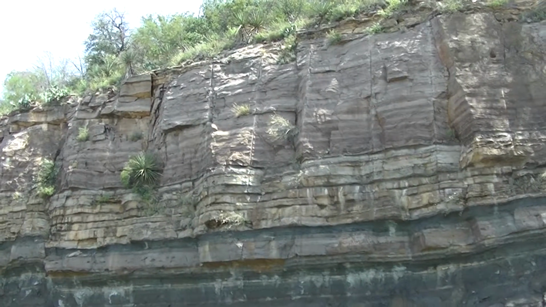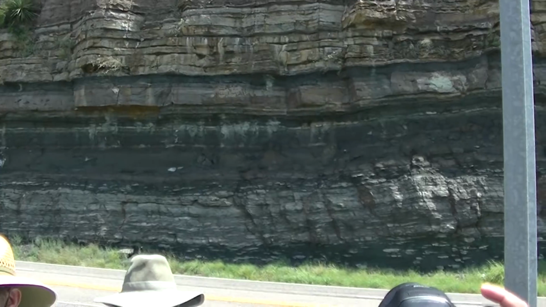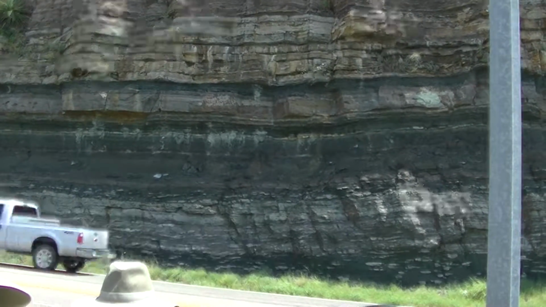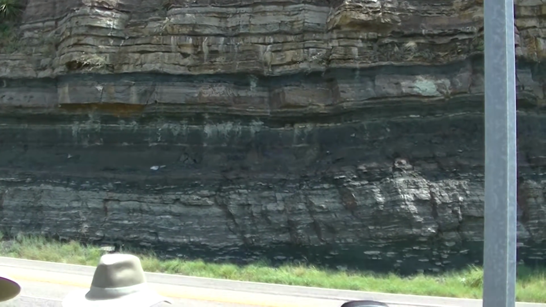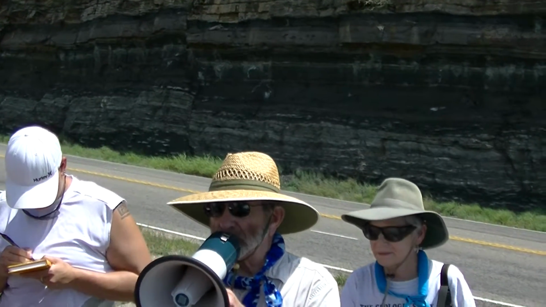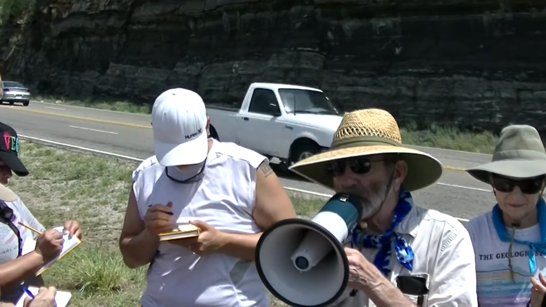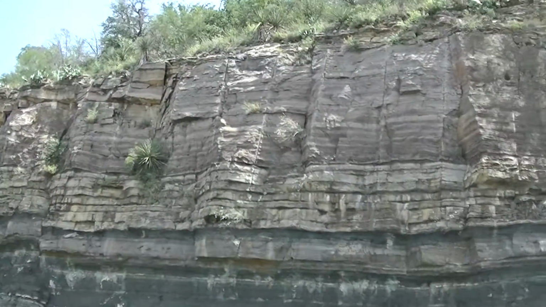And then at the bottom, the greenish material, that's the Lion Mountain, L-I-O-N Mountain. And the Morgan Creek up on the top has actually been age dated at 516 million years.